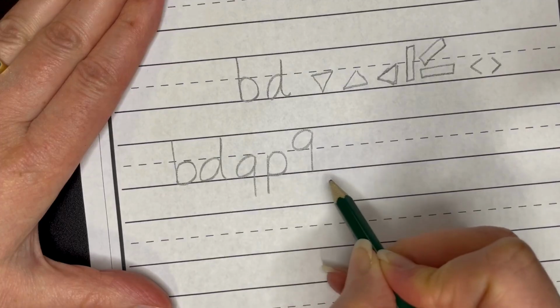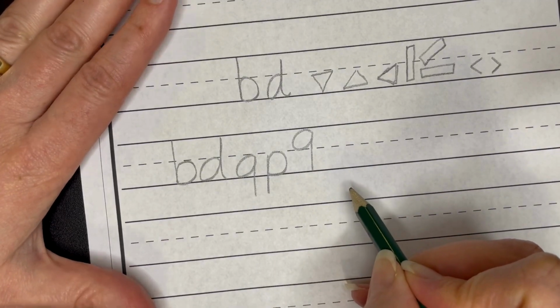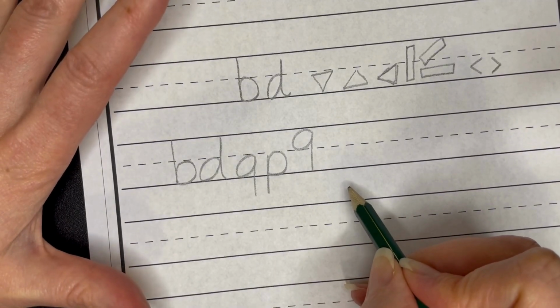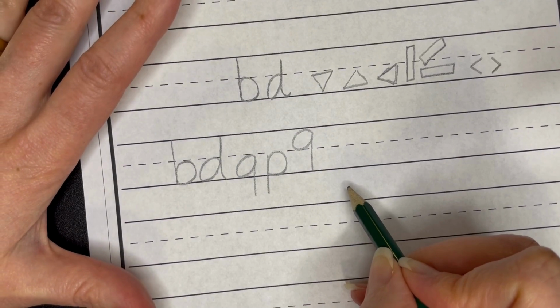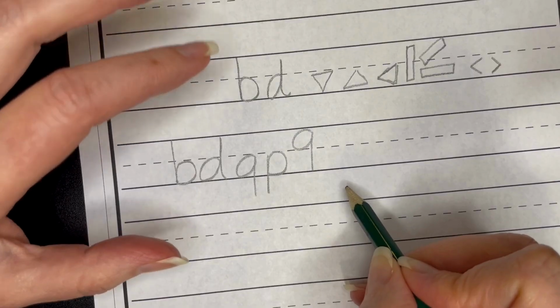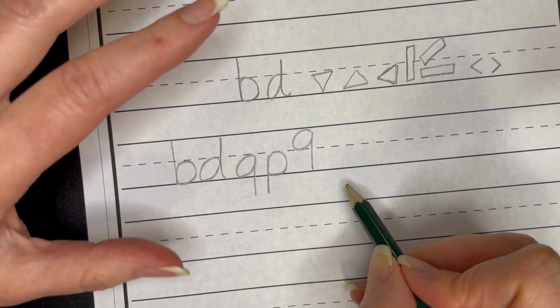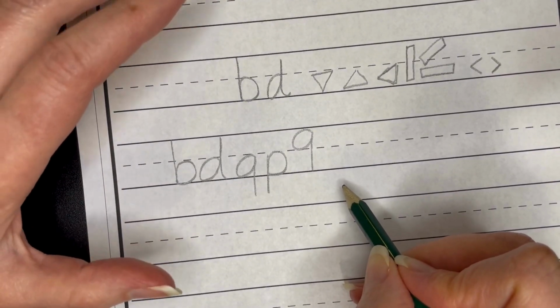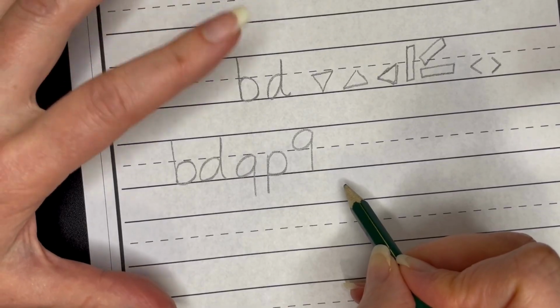We've used this same shape, rotated it, flipped it, and it means something different each time. That's why they're having a hard time with it. Completely normal, especially all the way through second grade.